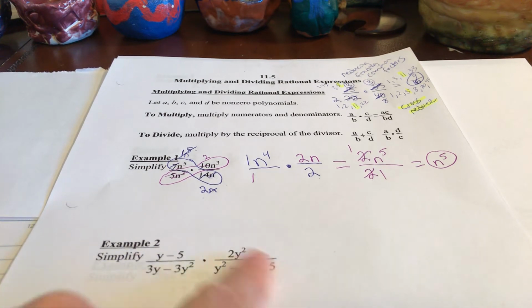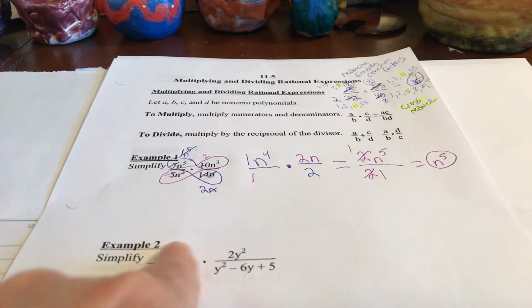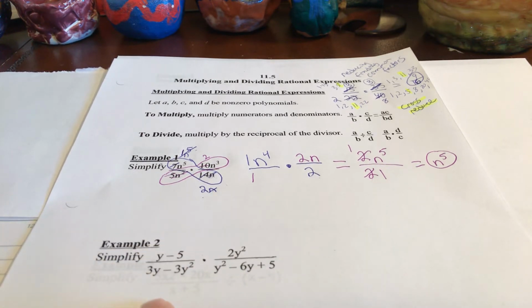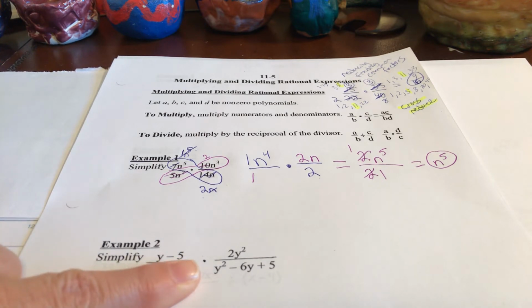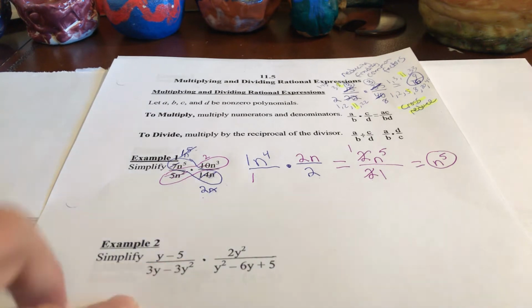When you get to this problem here and you see these subtraction and addition signs, go back and look at the most recently posted video that I shared with you that reviewed factoring. This y in this numerator cannot be crossed off with any y's down here or down here. That y is not a factor of anything in that numerator.